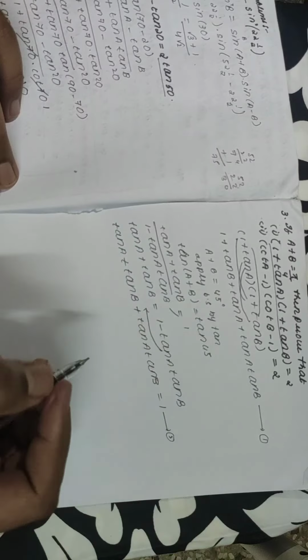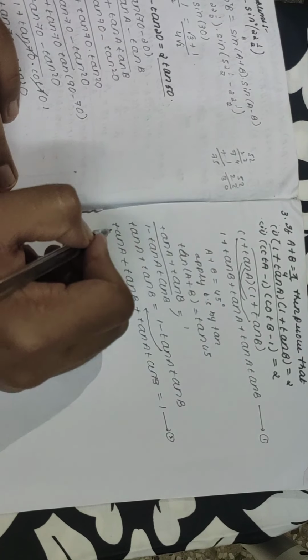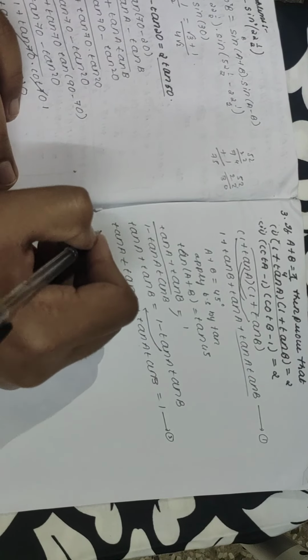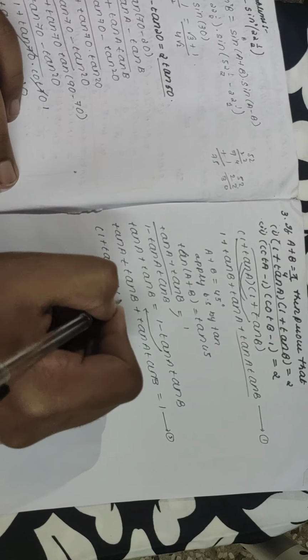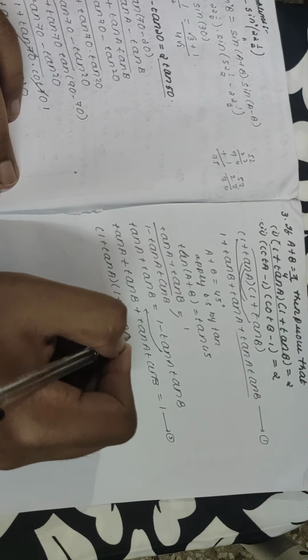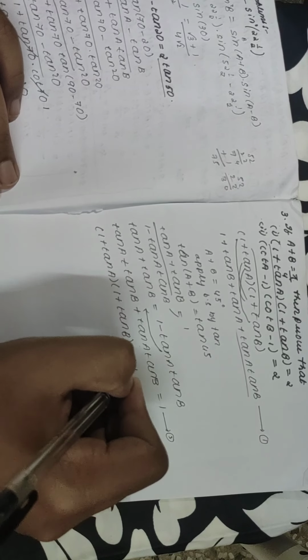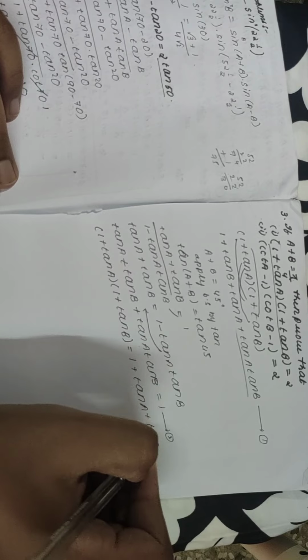From equations 1 and 2, substitute the value of tan a plus tan b plus tan a tan b as 1 in this equation 1. So (1 plus tan a)(1 plus tan b) is equal to 1 plus tan a plus tan b plus tan a tan b.